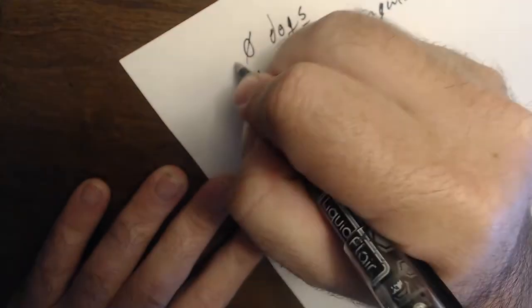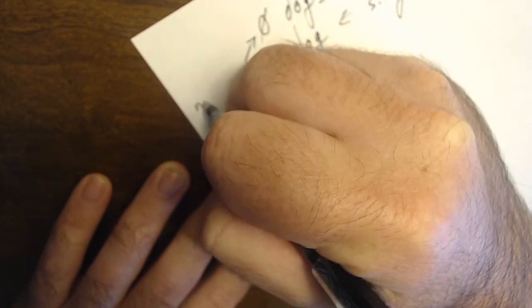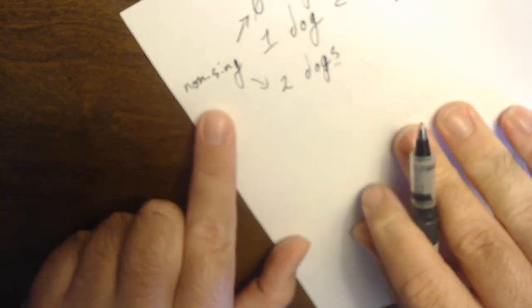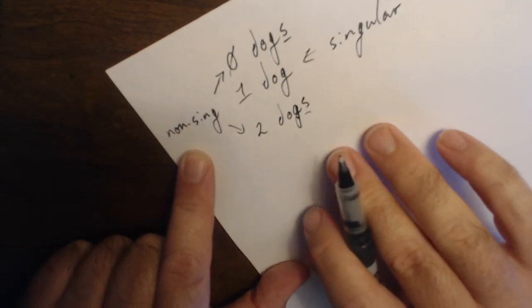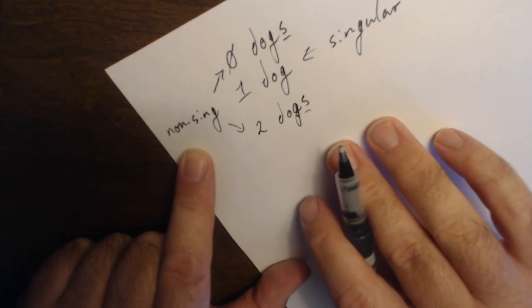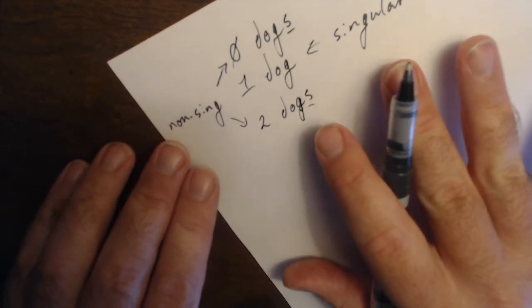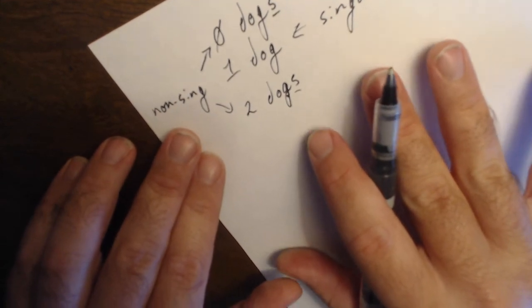Right, so these two are non-singular. But it's worse than this. So not only does English not have a plural, we just demonstrated that, but it gets worse than this.